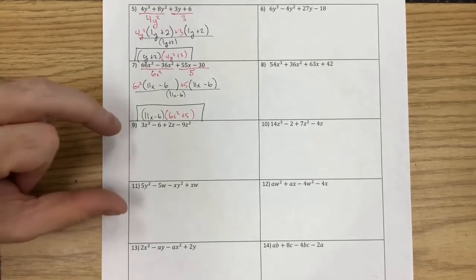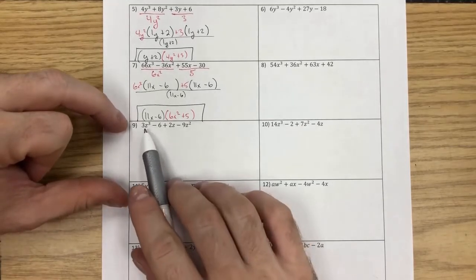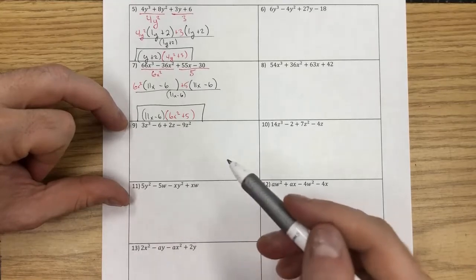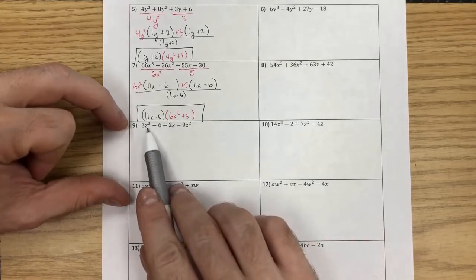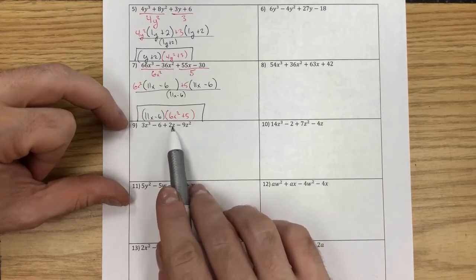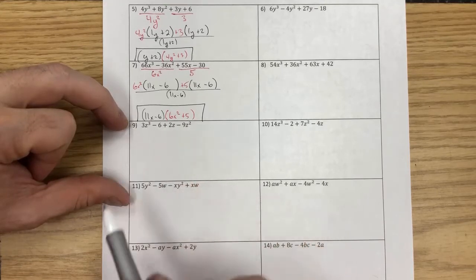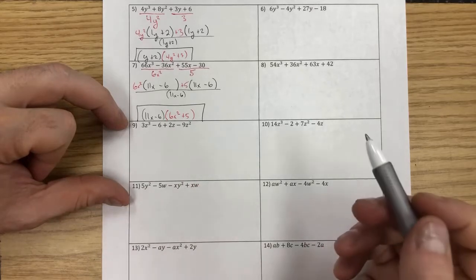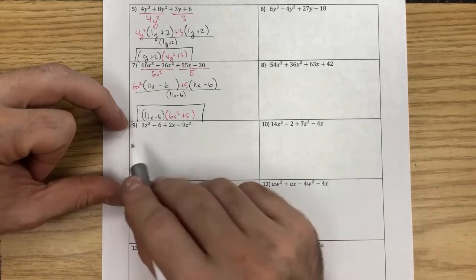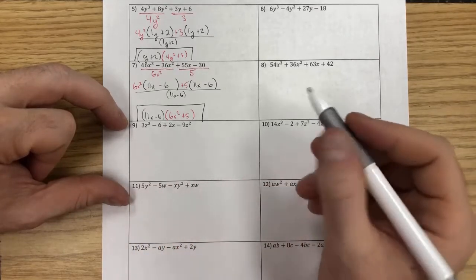Okay, so what you might notice is that unlike prior, I'm no longer in descending order. I'm no longer in alphanumeric. I have a z cubed. The z squared is all the way at the end. The z is third in line. My constant is way up here at the front. So if we want to group this, our best bet is to go ahead and put this in alphanumeric order.